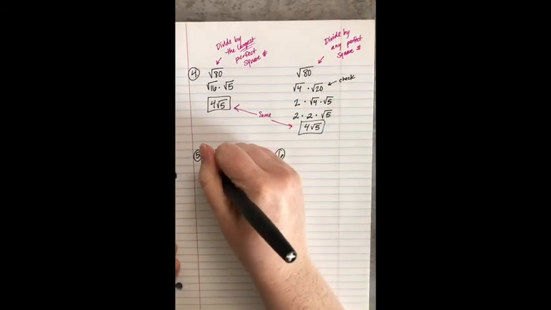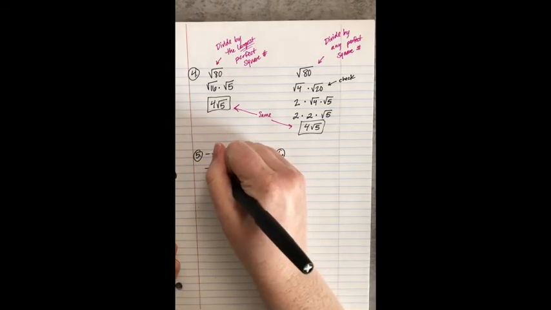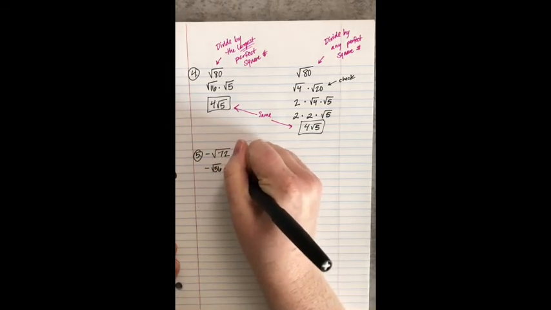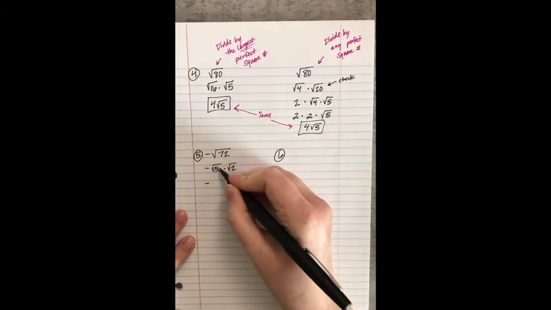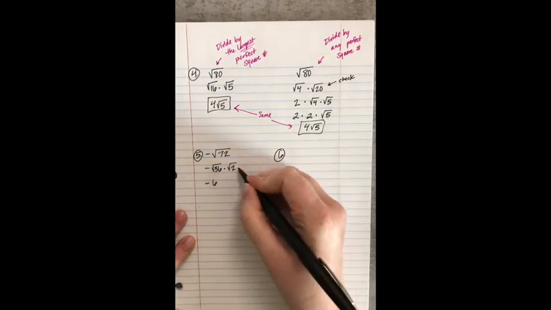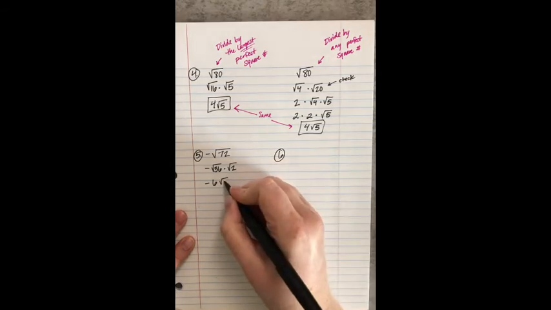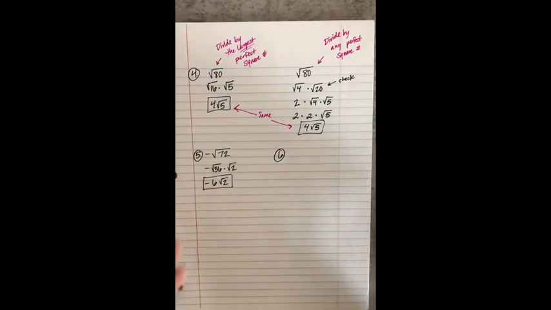So we're going to rewrite square root of 72 as the square root of 36 times the square root of 2. Drop down the negative. Square root of 36 is 6. Square root of 2 is already simplified. So that's our final answer. Negative 6 times the square root of 2.